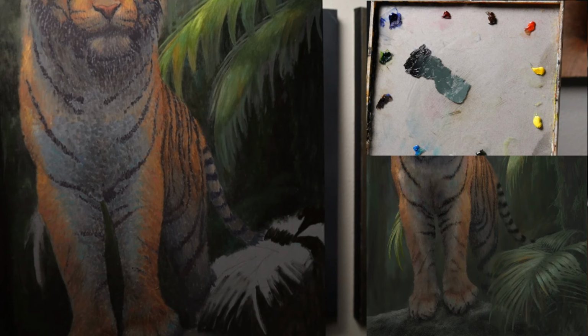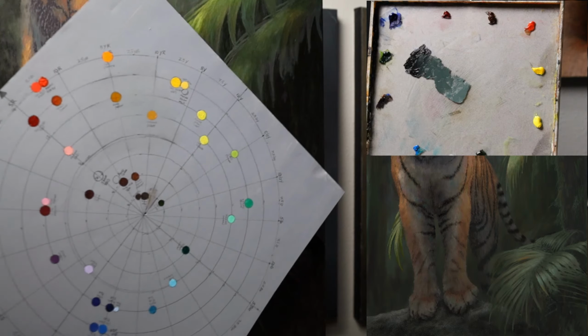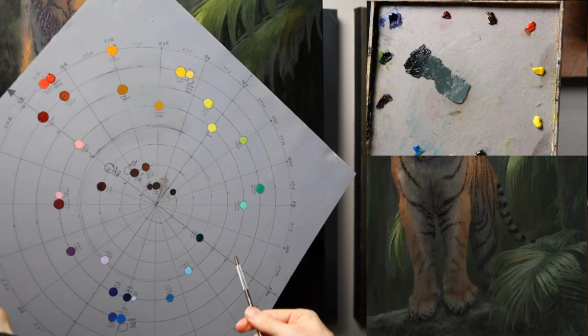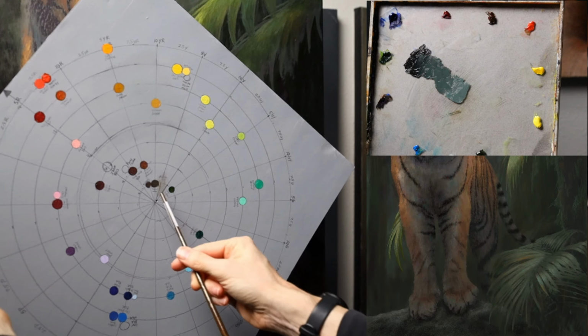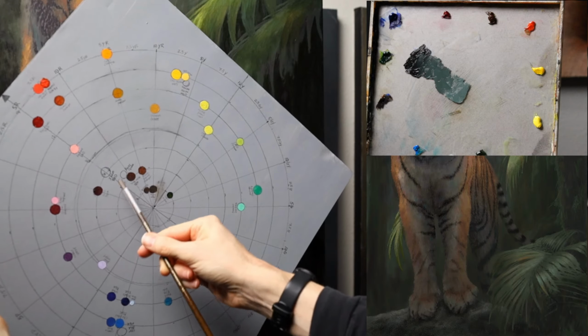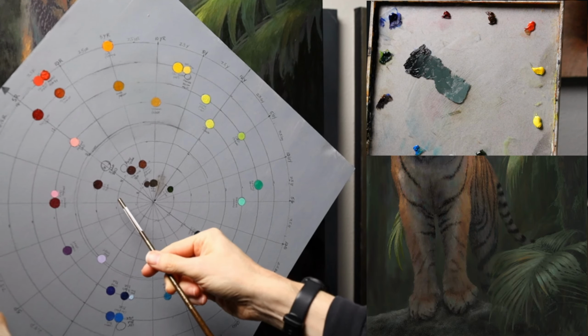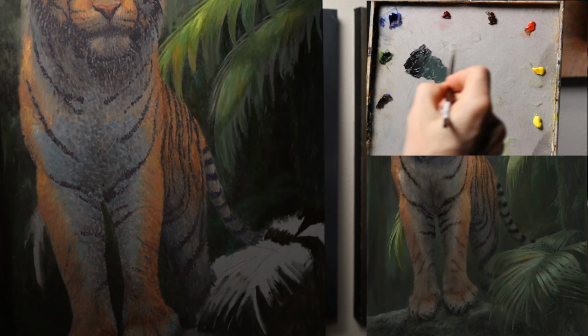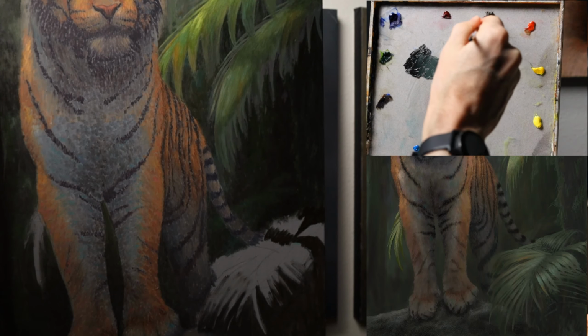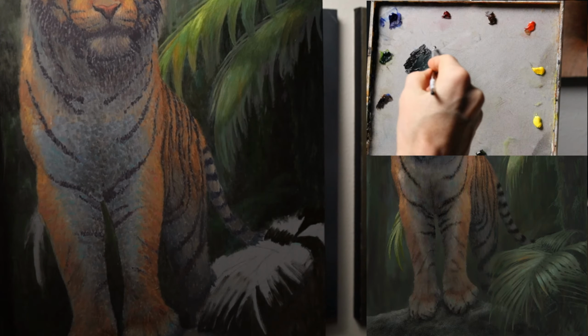Well, we could look at our color wheel, and we're in a bluish green area, which is around here. So anything in the reddish, like alizarin permanent, transparent earth orange, which we already have on the palette, is going to neutralize it even more.